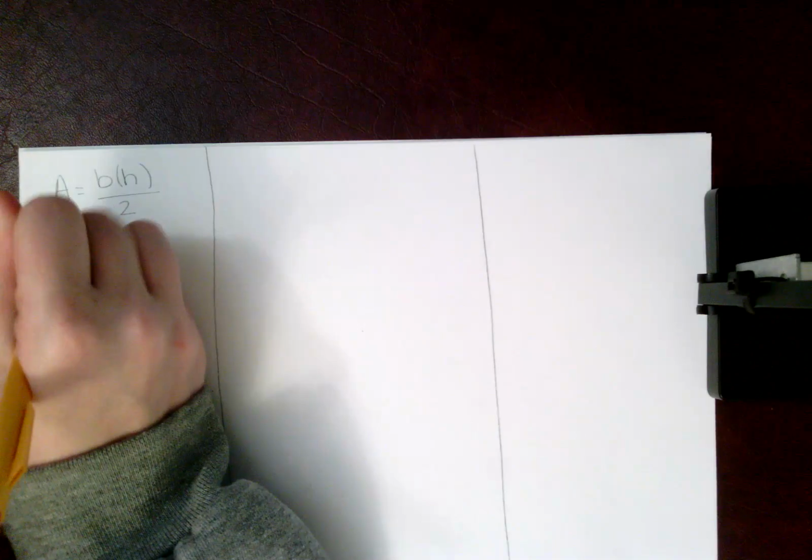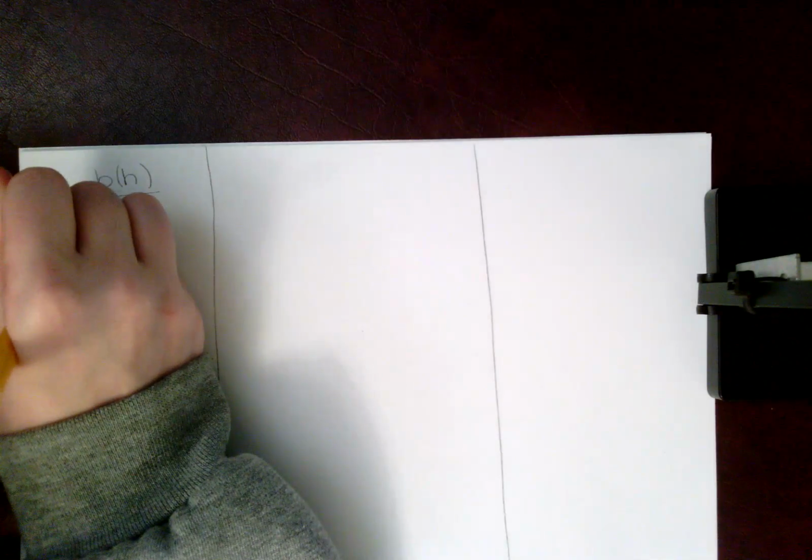So let's say for this problem, we are given a triangle who has a base of 8.5 inches and a height of 6 inches.